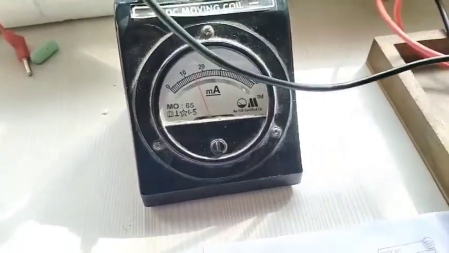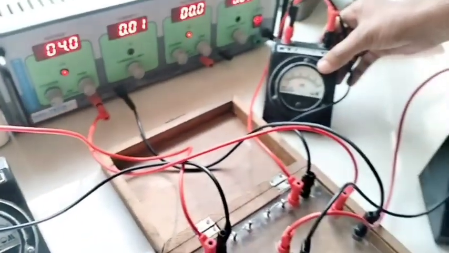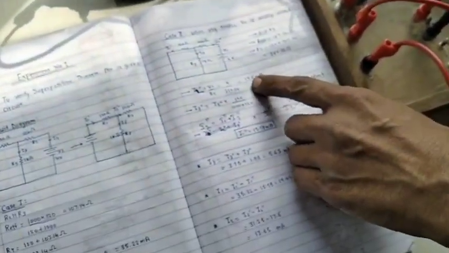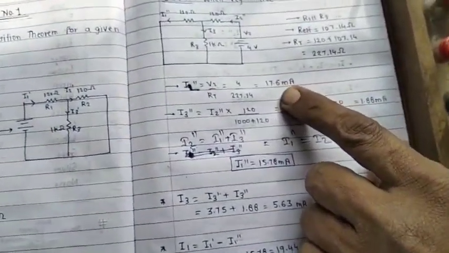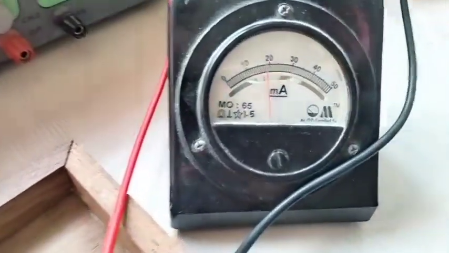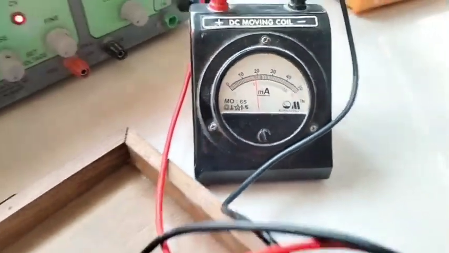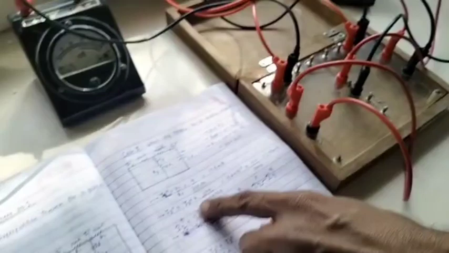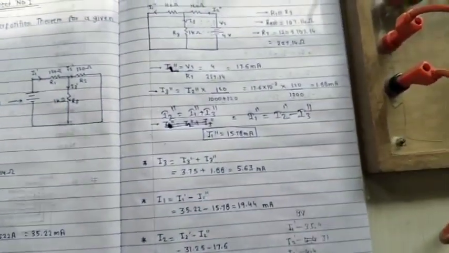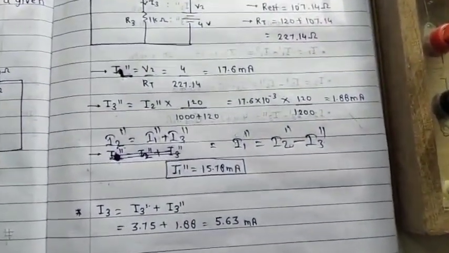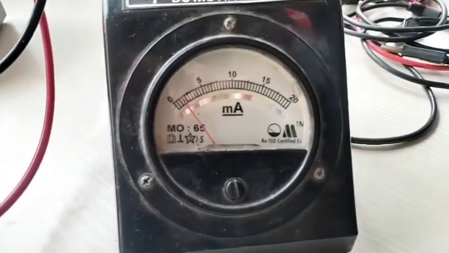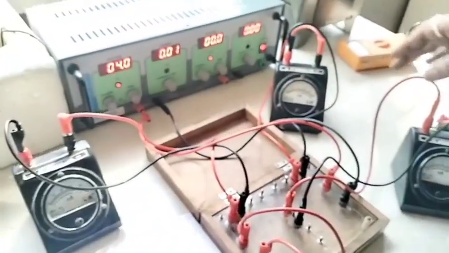Right? Now, for the second, that is I2. Theoretically, we have got the answer 17.6 milliampere. Here, the practical is also near about 17 milliampere. Now, for I3, the theoretical value we have got is 1.8 milliampere near about. Here, the practical value for I3 is the same. Right? In this way, we have performed the superposition theorem. Okay, thank you.